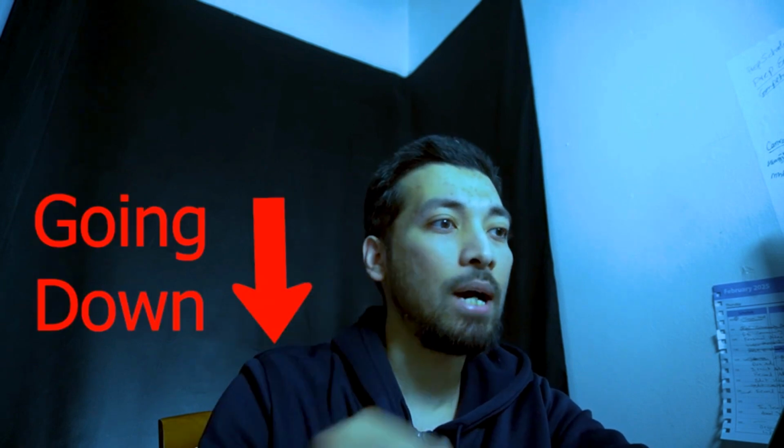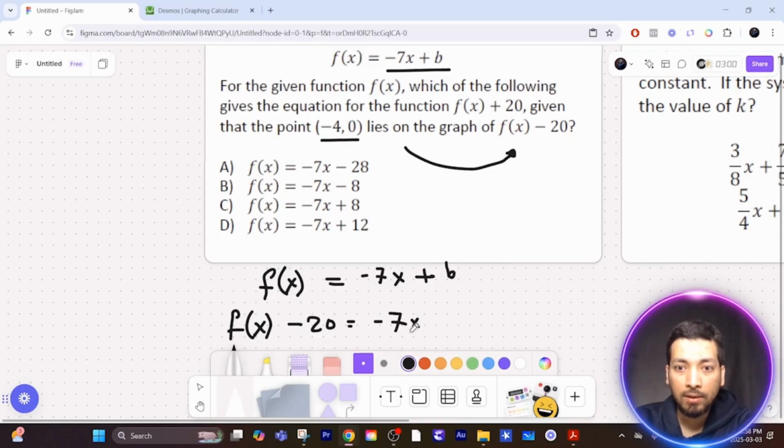So when I have minus 20 outside of f of x, we are basically going down. So we just subtract 20. So this is my f of x, and we are just subtracting 20.